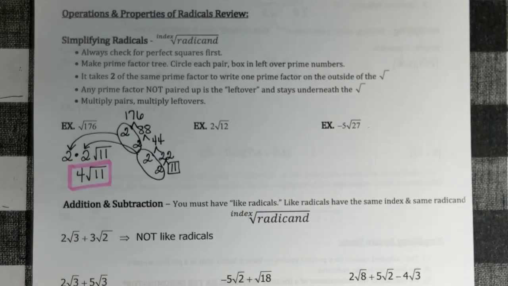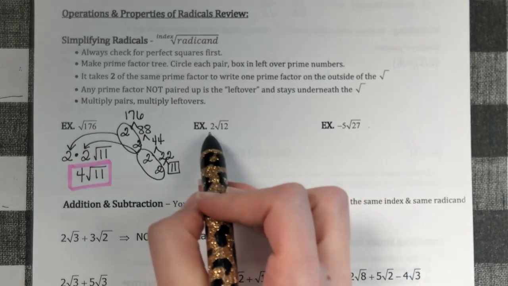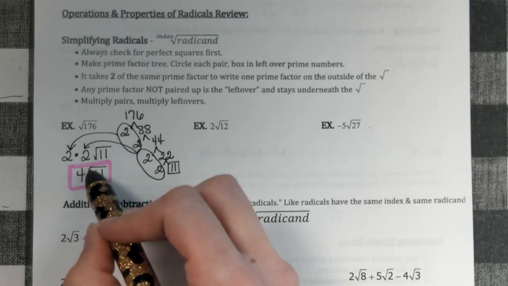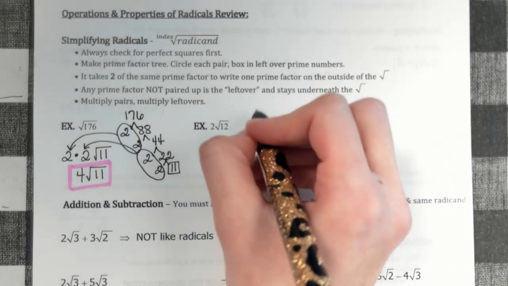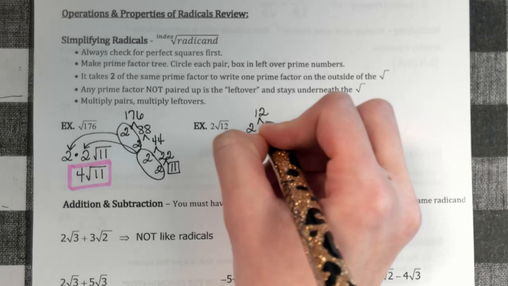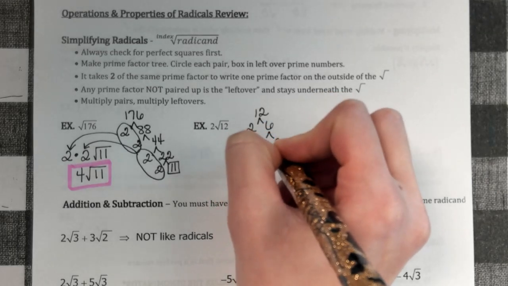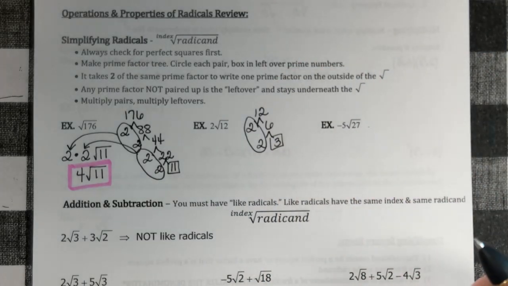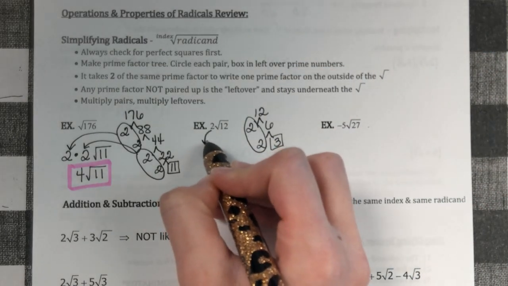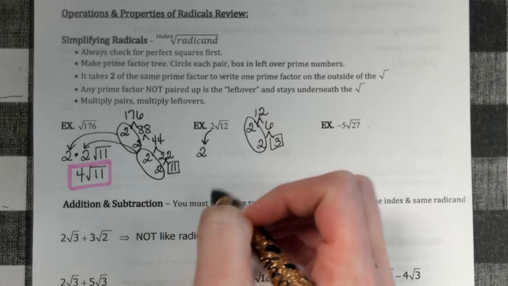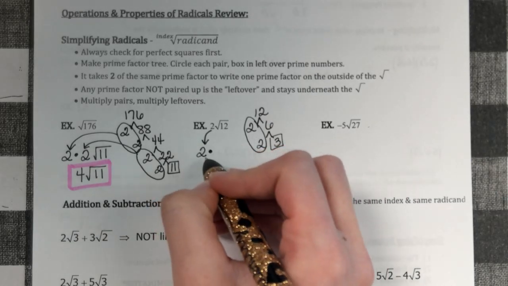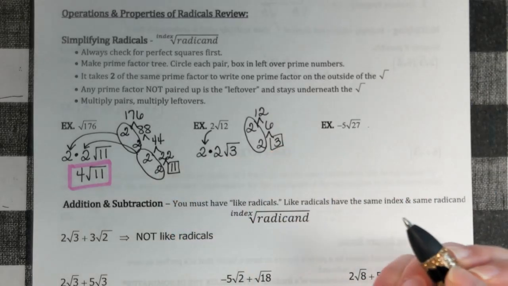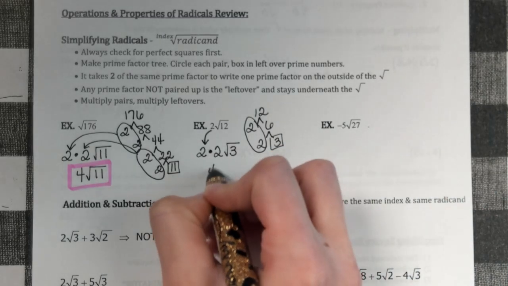So if I have a coefficient in front, I just have to consider that whenever I am taking out my factors that I paired. Okay, so if I have 2 square root of 12, 12 will split 2 and 6, and then 6 splits 2 and 3. So I have a pair of 2s with a 3 left over. But I have to also bring down the 2 that's already part of my problem. So I'm going to multiply that 2 that was already there by the 2 that I pulled out, and then square root of 3 is left over. So that's going to give me 4 square root of 3.